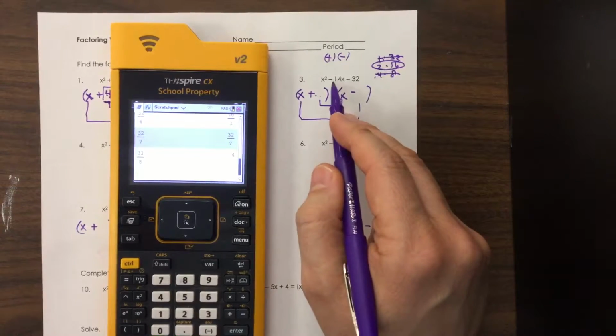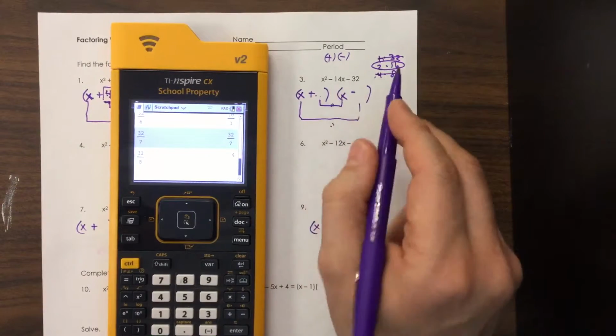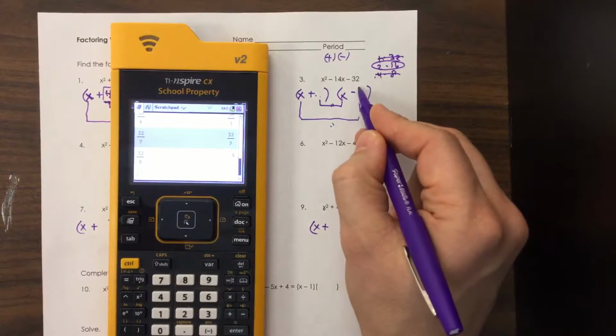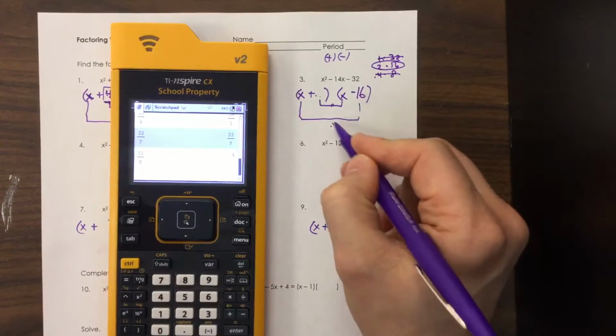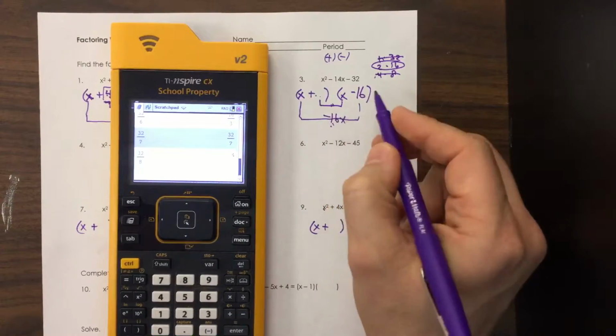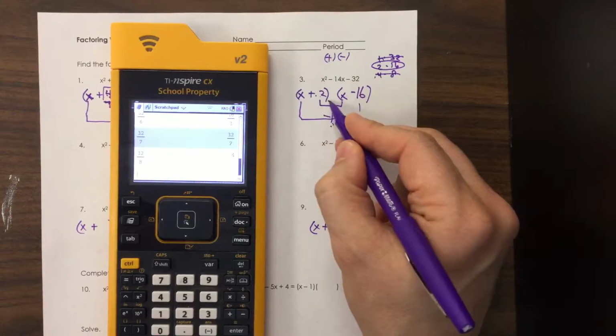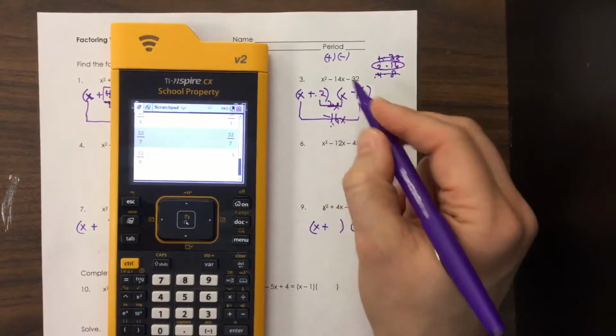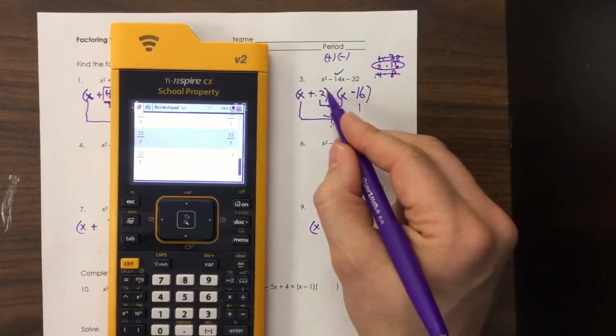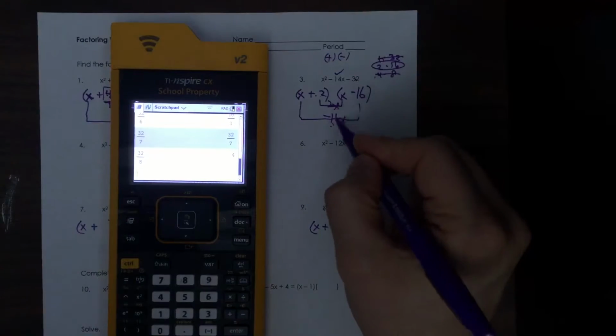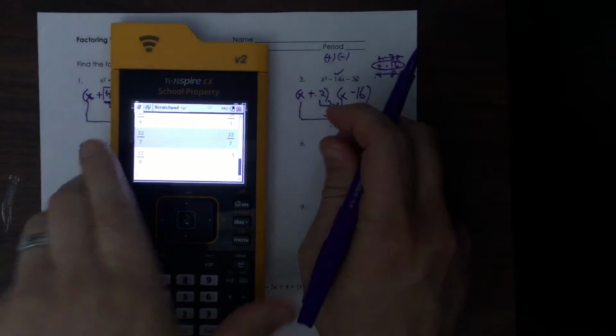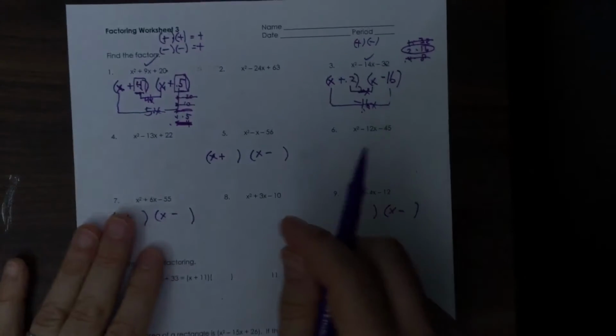So 16 minus 2 is 14. Now I need negative 14. So what I need to do is put the bigger number with the negative sign. That gives me negative 16x. And then here, that gives me positive 2x. And those combine to give me negative 14. So I multiply to get negative 32. I combine here to get negative 14. Okay, let's try number 5.